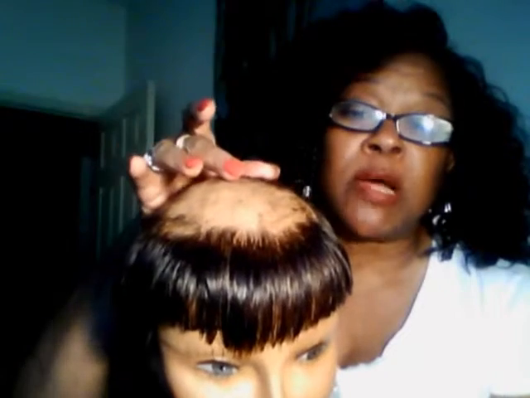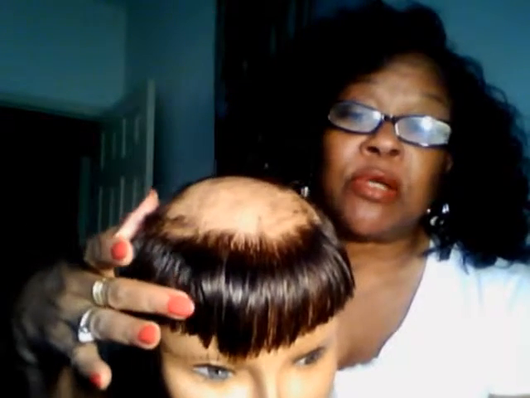Female pattern baldness is in the crown area of the head. It's a good idea to pre-cut the hair after you've shampooed and conditioned it, because there are patterns presenting just like this, some to a smaller degree, some to a larger degree.